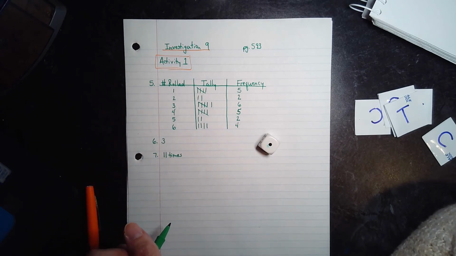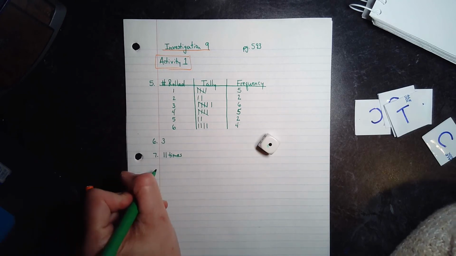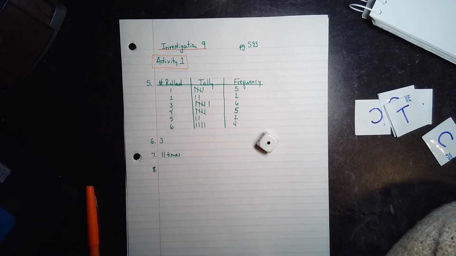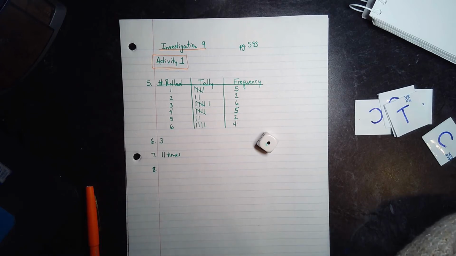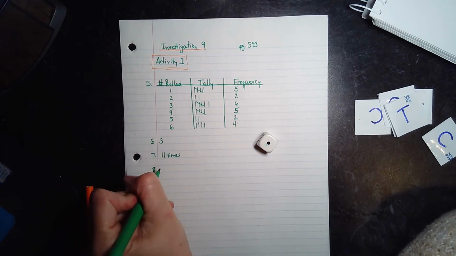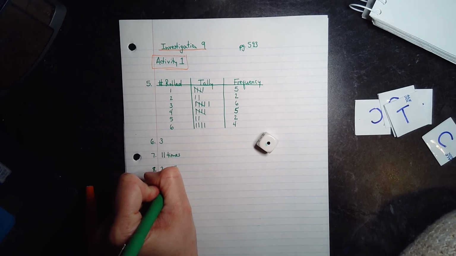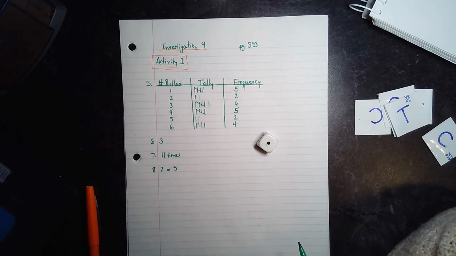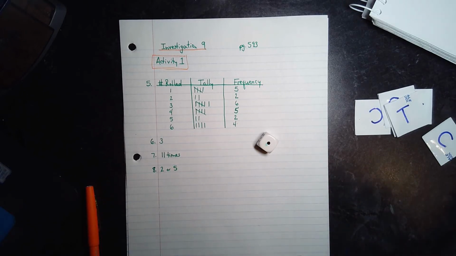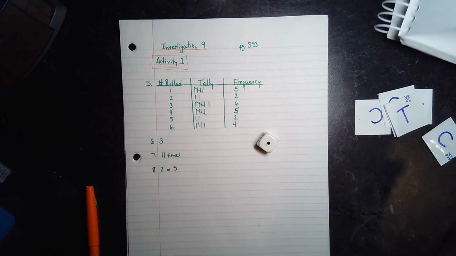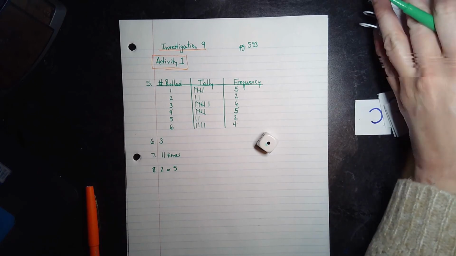And then number 8, based on your table, predict what the next roll would be. What do you think? Look at your table. What do you think the next roll would be? I mean, my guess for me would be a 2 or a 5, since I was so low on both of those. I would expect it to even out some more. But maybe you think something different. Maybe you think a 3 would be more likely on my chart because I have lots of 3s. So maybe that, I don't know, maybe my hand just rolls it weird that way. Who knows? So that is doing some experimental probability.